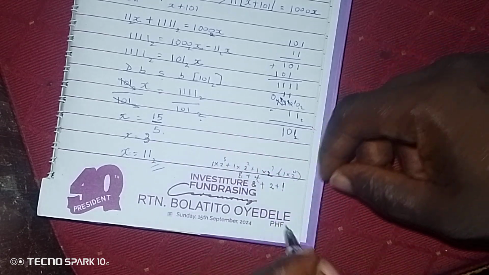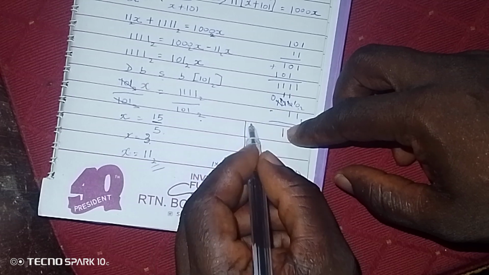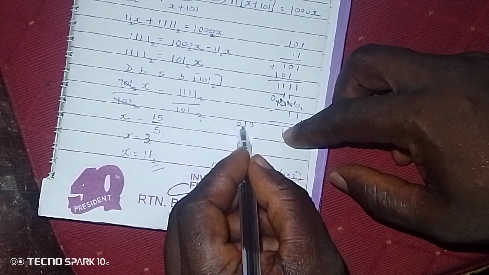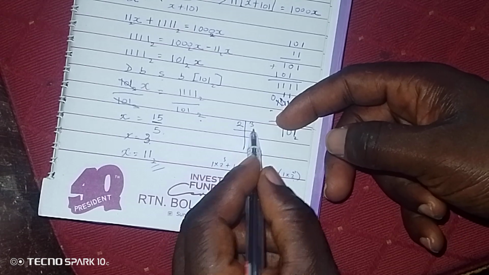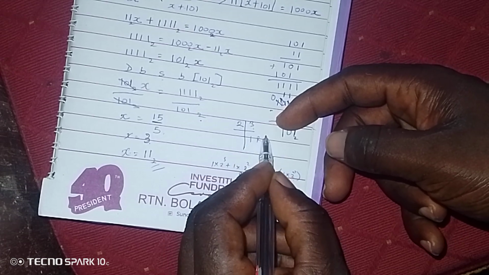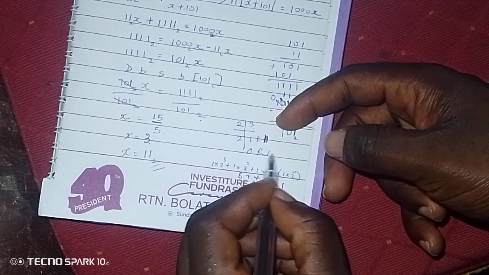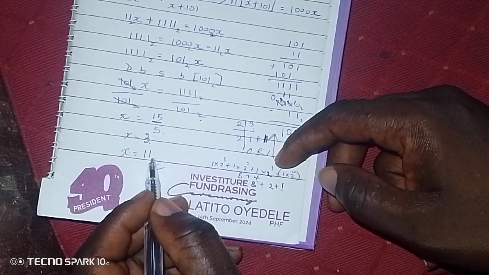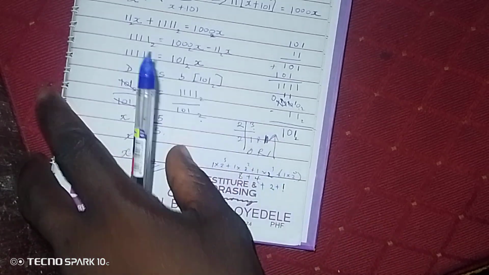And if you want to check that, this is what you do. I just bring 3 here, and I use 2 to divide, because I'm converting 3 to base 2 from base 10. So 2 in 3 is 1, remainder 1. 2 in 1 is 0, remainder 1. So the 1 and 1 is the answer, 11 base 2. So that will be the answer to the question. It's a very simple question.